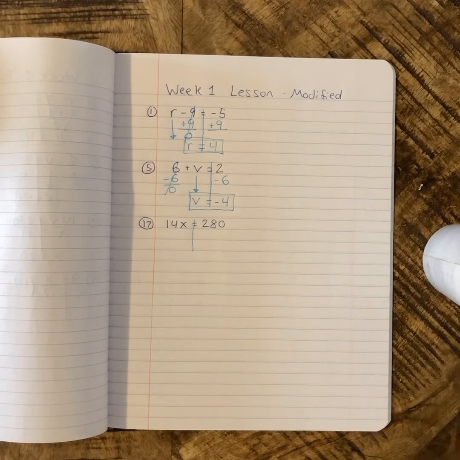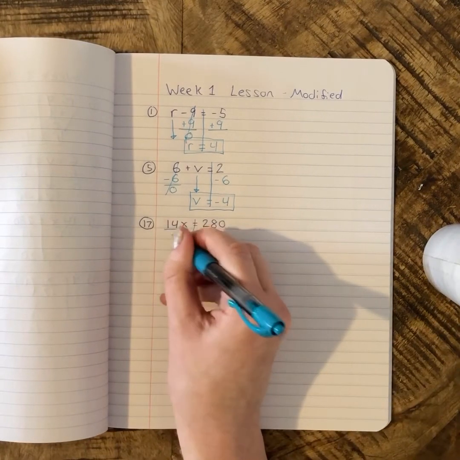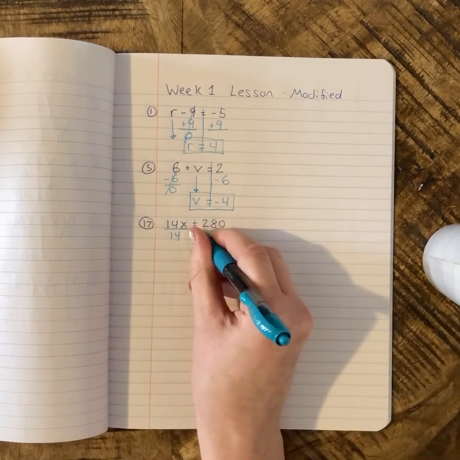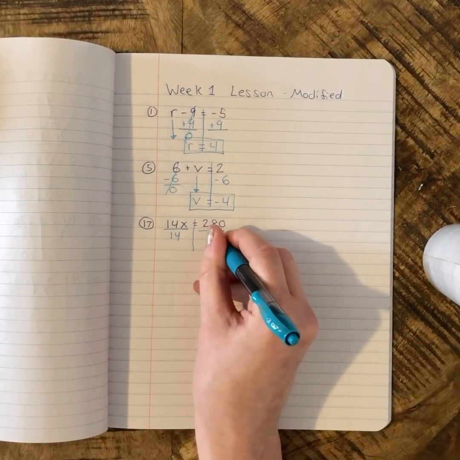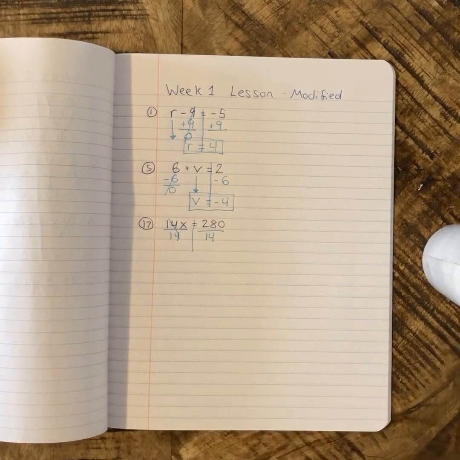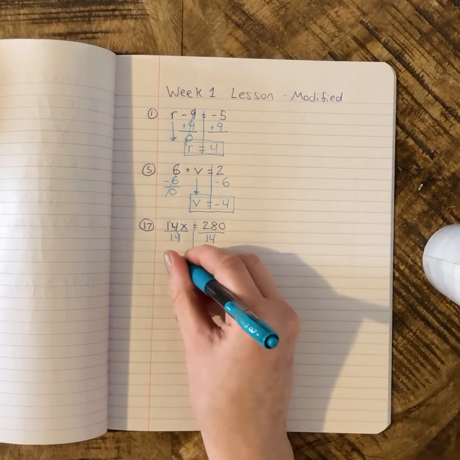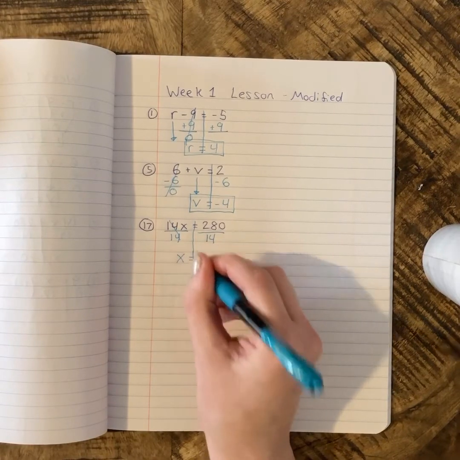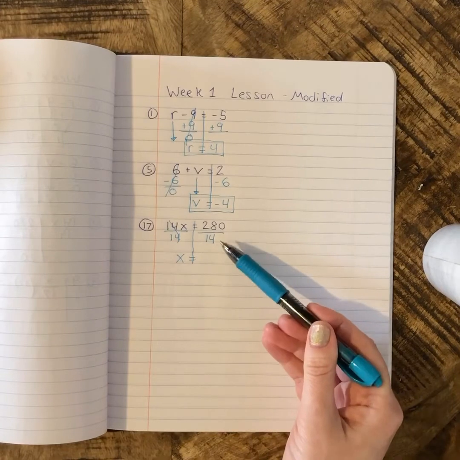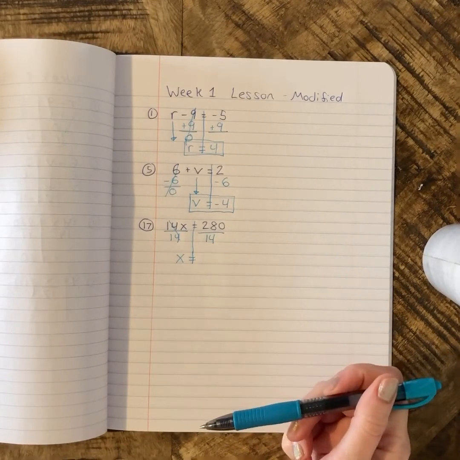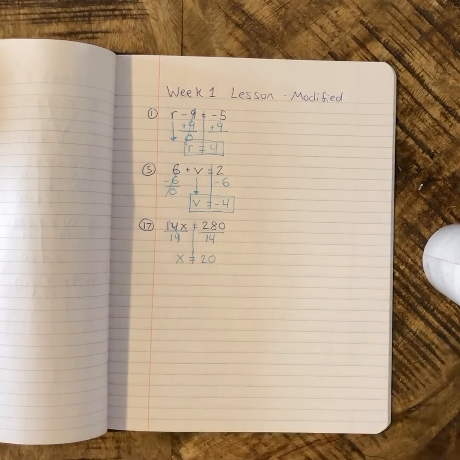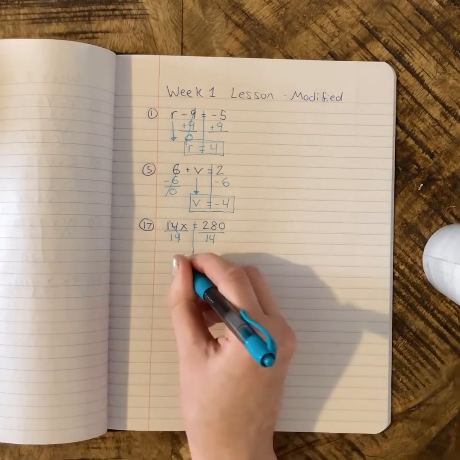Well, the opposite of multiplication is division. So we're going to divide this side by 14. If I divide that side by 14, I need to do the same thing over here. 14 divided by 14 is 1. We're going to be left with the 1x. Now we have to figure out what is 280 divided by 14. If you type that in your calculator, you should get 20 as your answer to number 17.